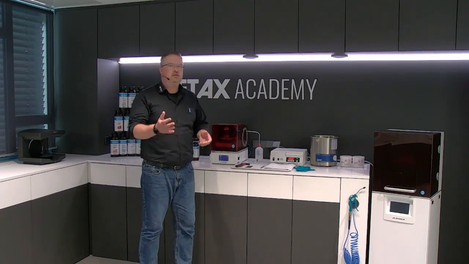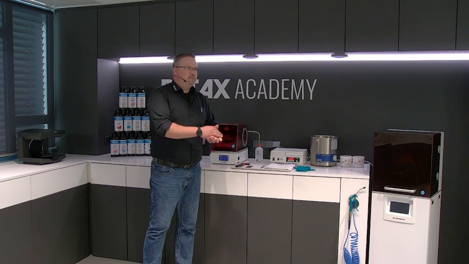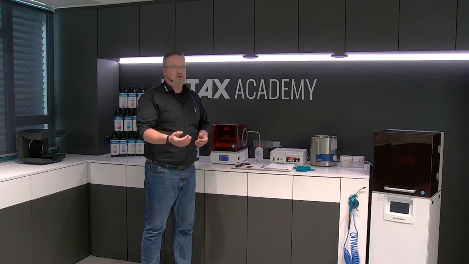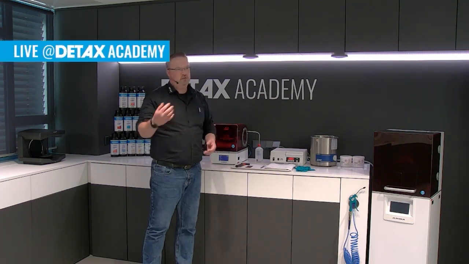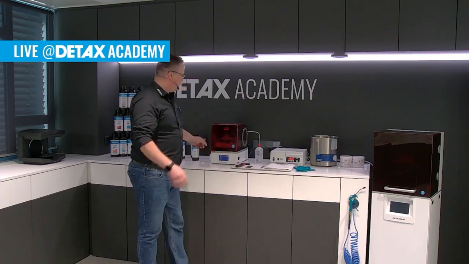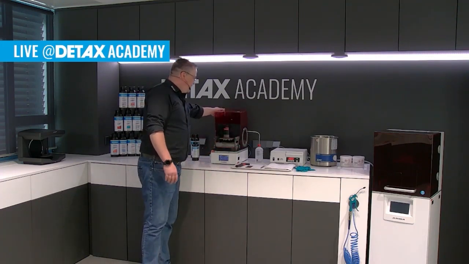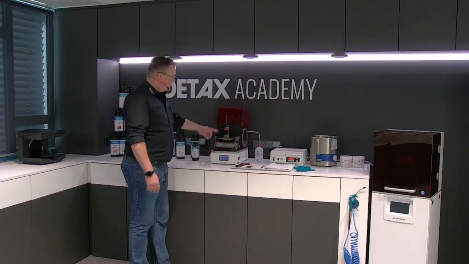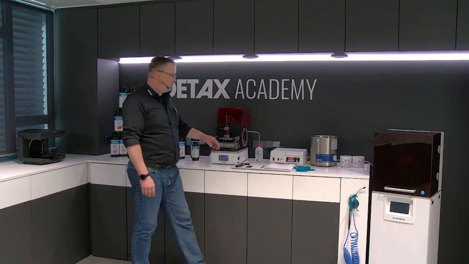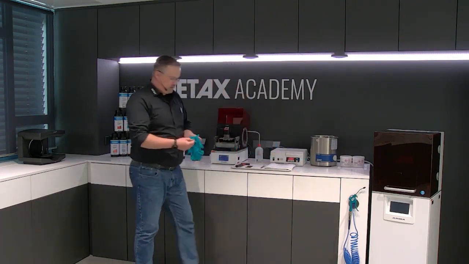And the situation in your lab is, normally in the morning you start a print job, and in the meantime you prepare the next print job. So this is the same situation here. The last print job we can see on the platform, but at first I need to take my gloves on.